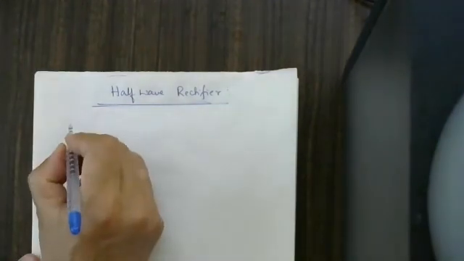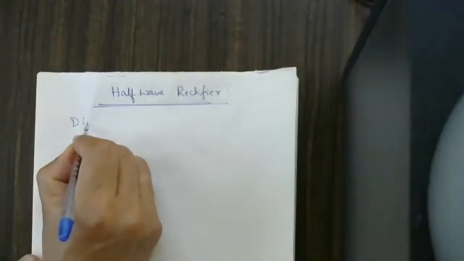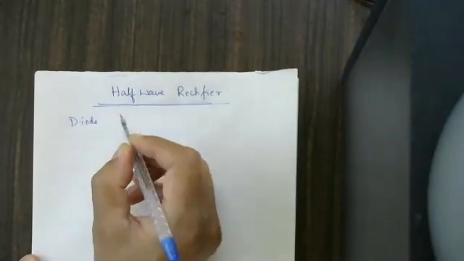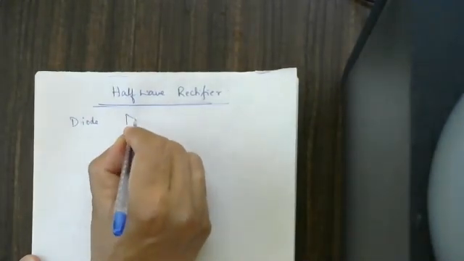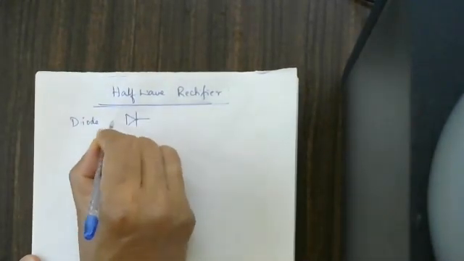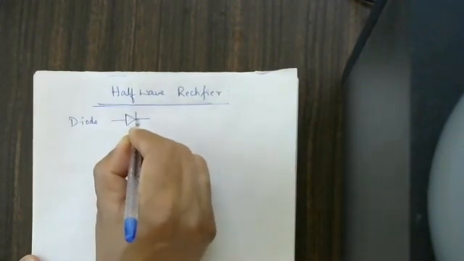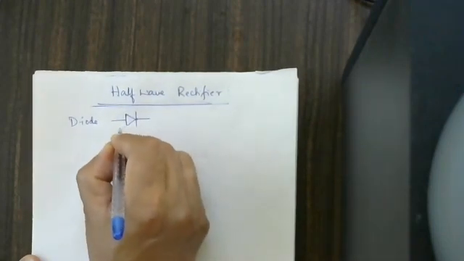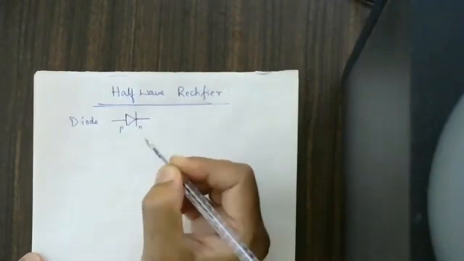Circuit, everything that I am supposed to explain. So you are aware of a diode. You know already about a diode. The diode is represented like this. This is a diode circuit symbol. Already we are aware of that. This is P and this is N.